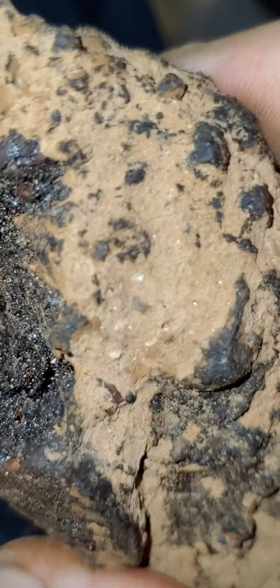I'm not making this up. I didn't make this thing here. I found it in the river. I found a whole bunch of them because that's what there is there. That's all there is there, pretty much.